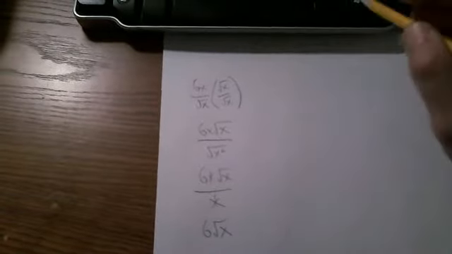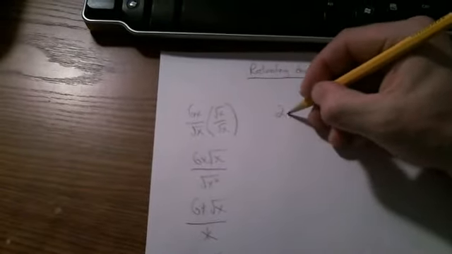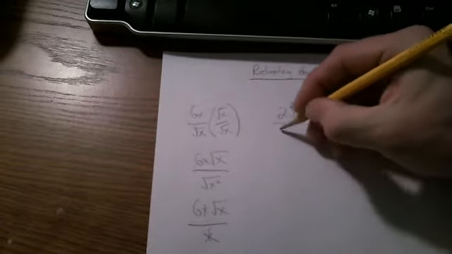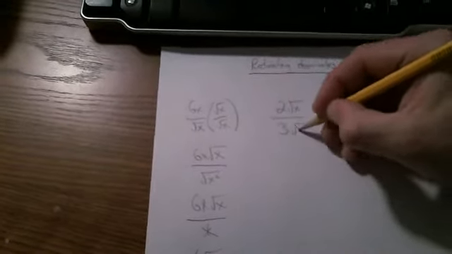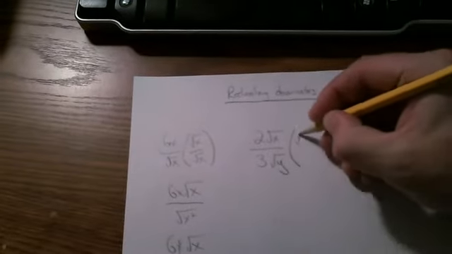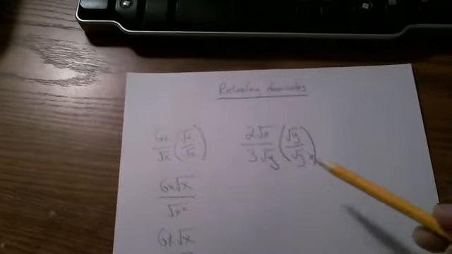Now, that's for a monomial denominator and only with the radical. What if we had something that had a coefficient? Let's say we had 2 radical x over 3 radical y. How would you rationalize that denominator? So what you have to do is look to see what's giving me trouble here. I'm allowed to have a 3 in the denominator. I'm not allowed to have a radical y in the denominator. So that's what I'm going to multiply by, whatever's giving you trouble. And I'm going to multiply the numerator and the denominator because this is an expression and I do not want to change the value of it.